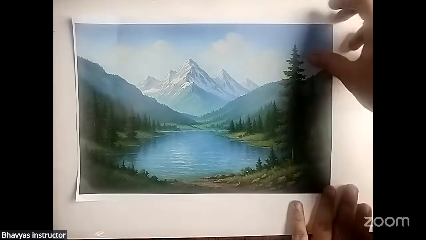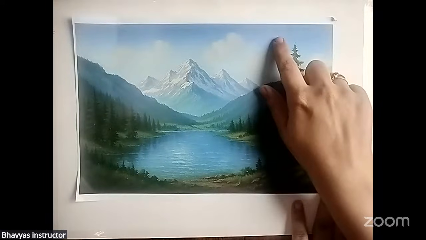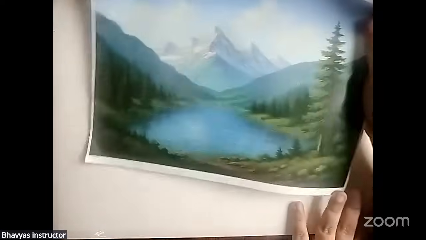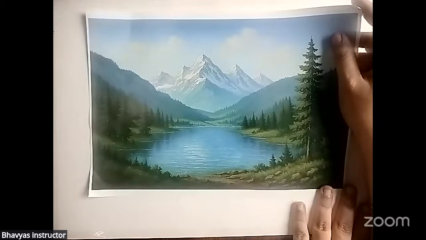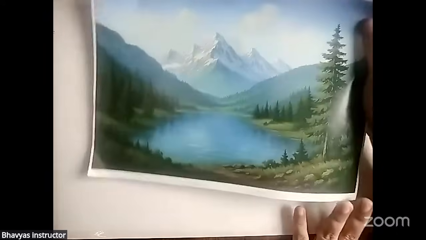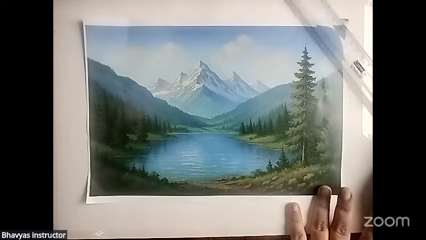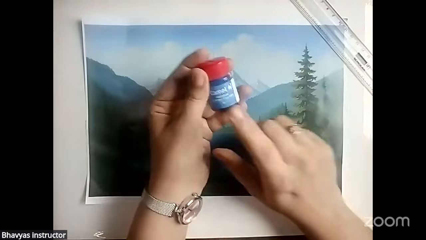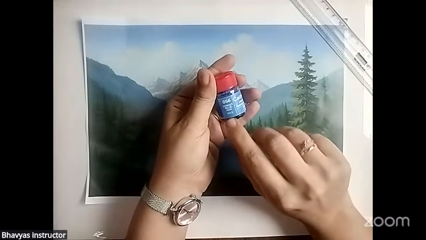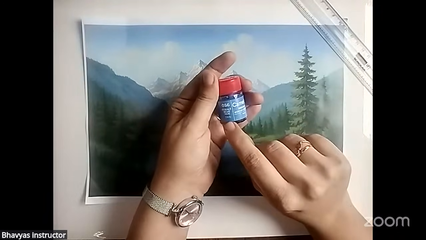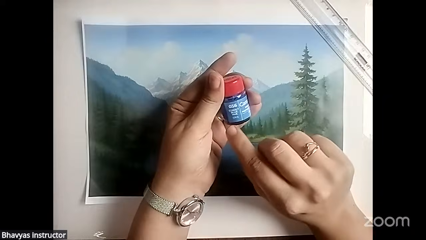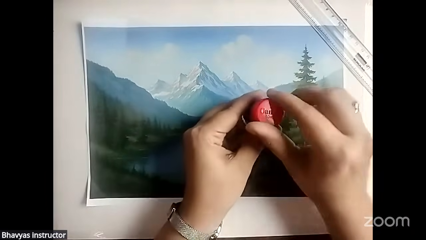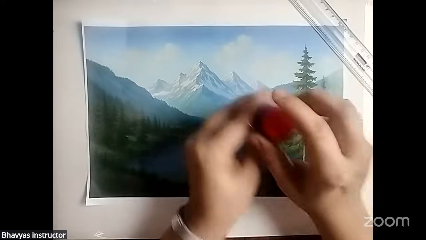So first you need to take blue color, sky blue color, which is also called cobalt blue hue. Now how to take cobalt blue hue, I'll show. This is the poster color cobalt blue hue. Number is 056. So you just take a little bit of cobalt blue hue to the color palette.